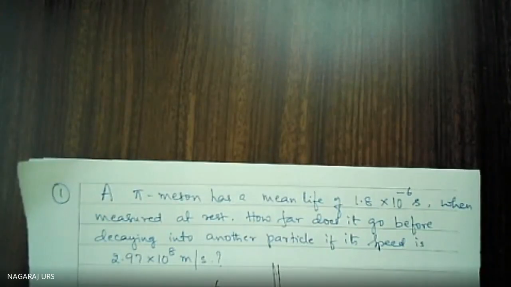This is a question. Let's show the answer now. Along with you, I also solved that problem now. Dechama, how much is the answer? You got it?